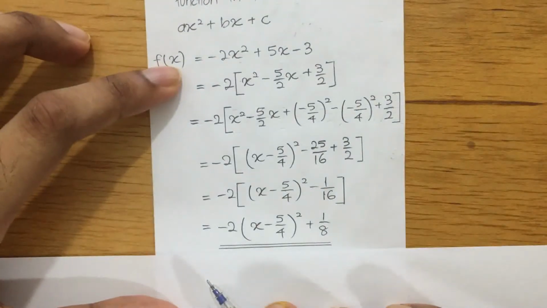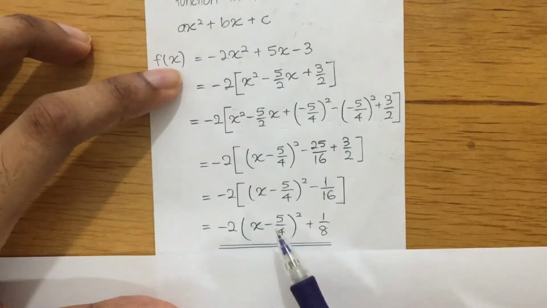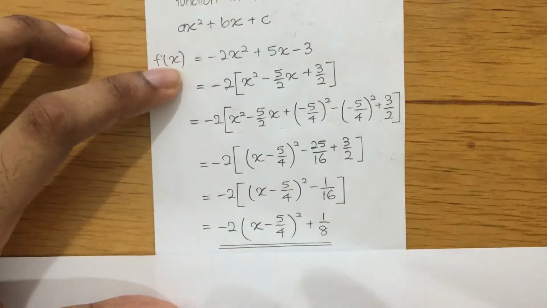Okay, for the question part B, they ask us to determine the maximum or minimum value of f(x) and state the corresponding value of x. The corresponding value of x means that they ask us to find the axis of symmetry, and then they ask us to find the maximum or minimum value.